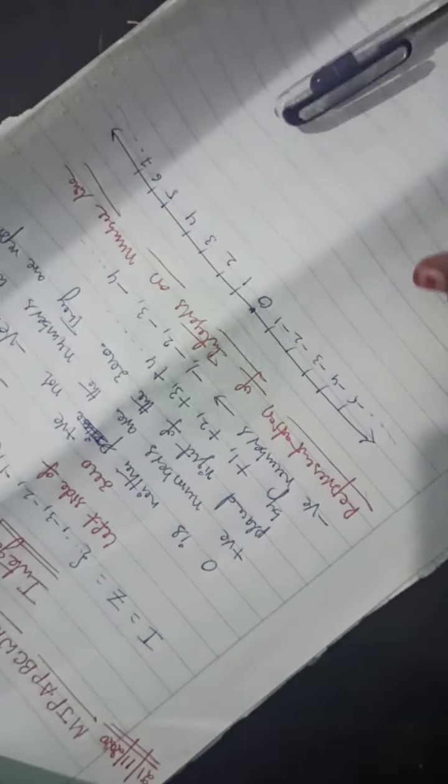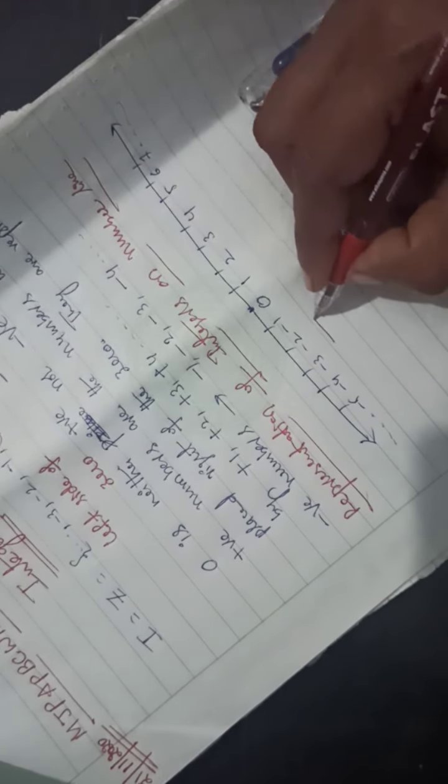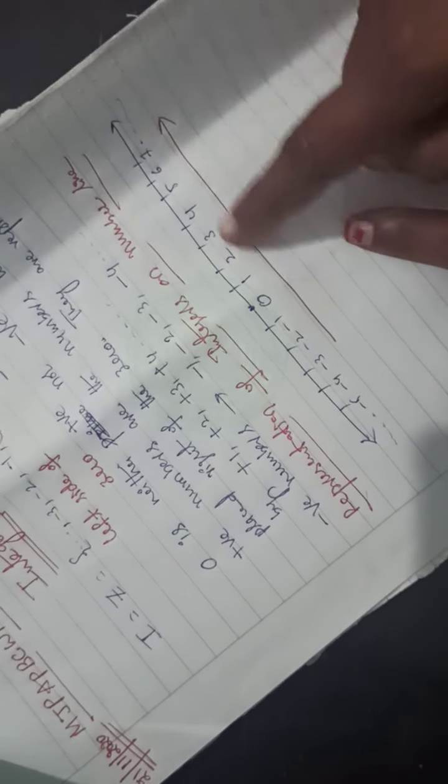Representation of positive numbers and negative numbers on a number line is very important. Okay, if we move from left side to right side, the value increases. The value increases on the number line.